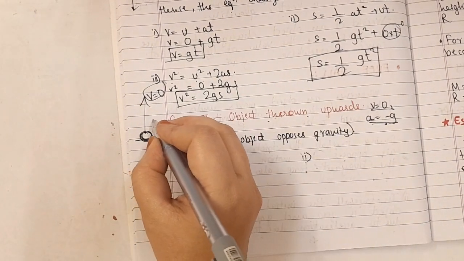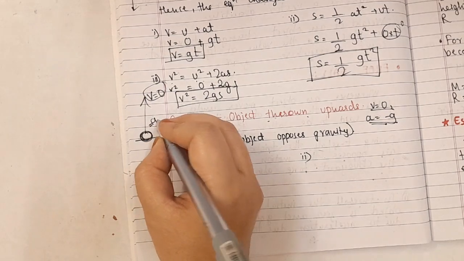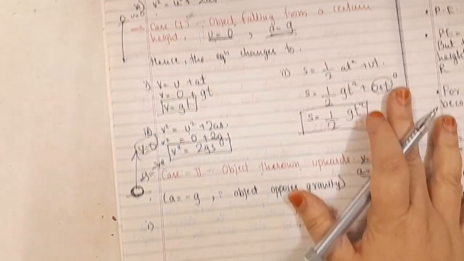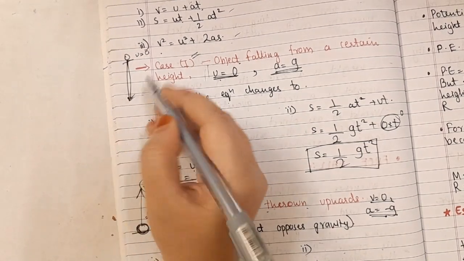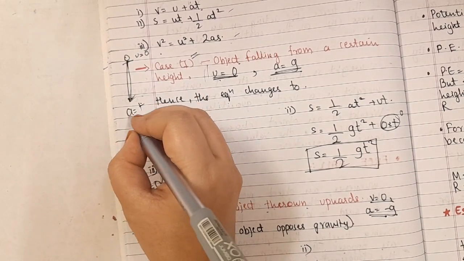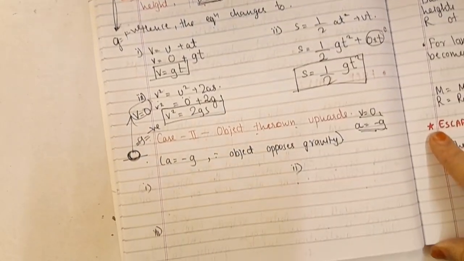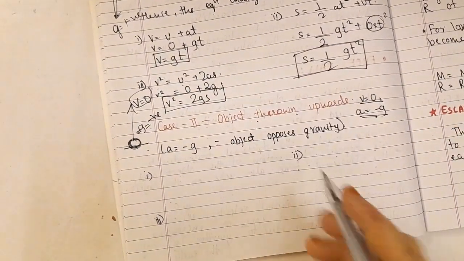So here the value of g will be negative. And in the first case we have seen this is for falling towards the earth, so here in this case g will be a positive value, okay. Now just put these two values in Newton's three equations of motion.